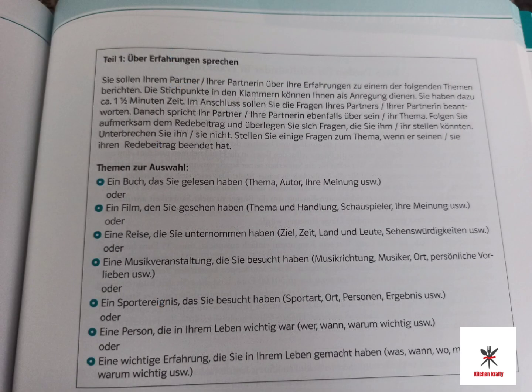Okay, now this exam goes on for 2.5 hours. You get a half an hour break after this exam. Then after that you are taken to another room with your partner and given like 20 minutes for the preparation of your Mündliche, that is your Sprechen, your speaking.